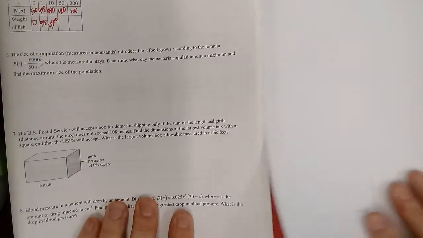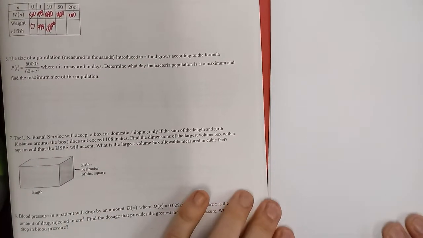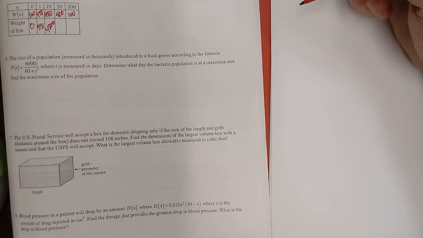All right, let's go to our next one. The U.S. Postal Service will accept a box for domestic shipping only if the sum and the length and girth, distance around the box, does not exceed 108 inches. I wonder if this is true. Find the dimensions of the largest volume box with a square end.